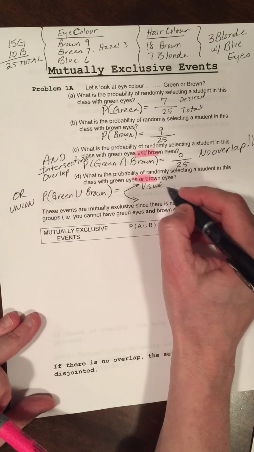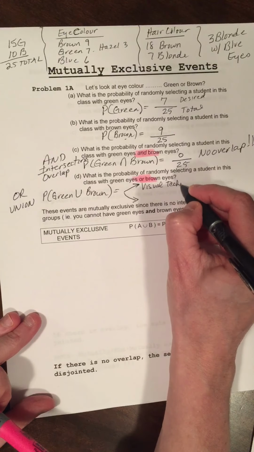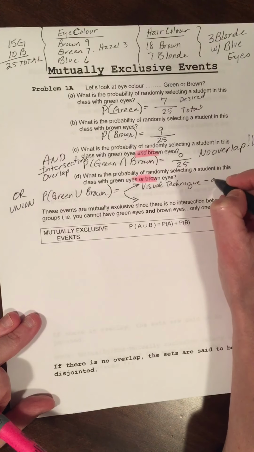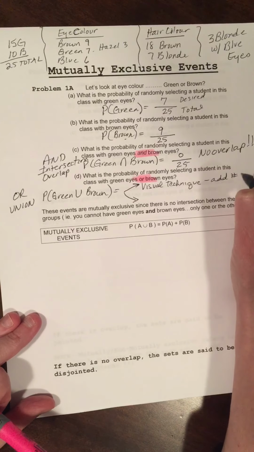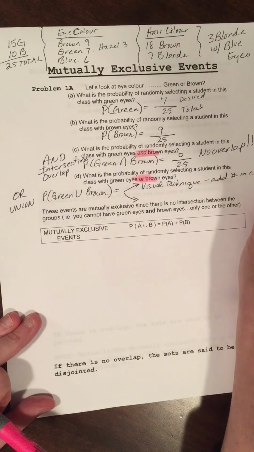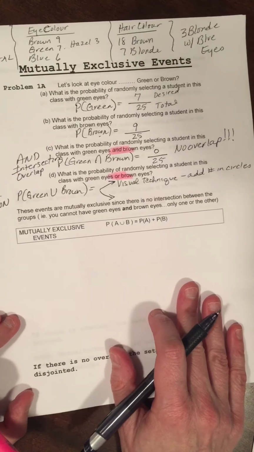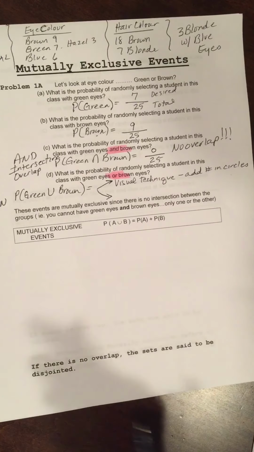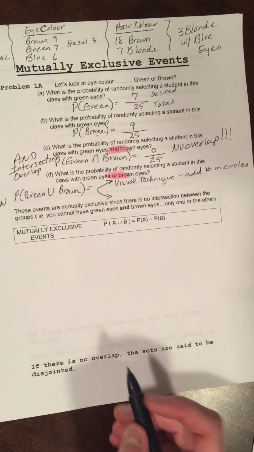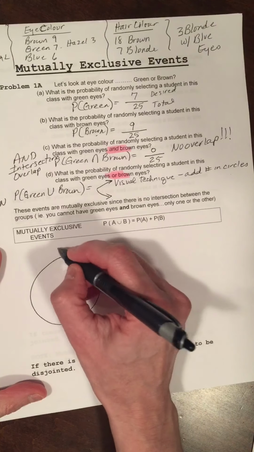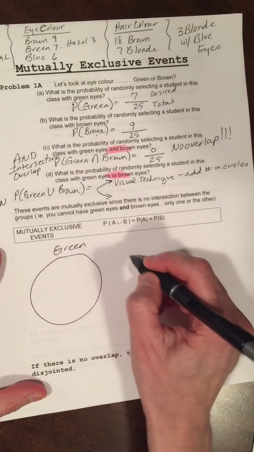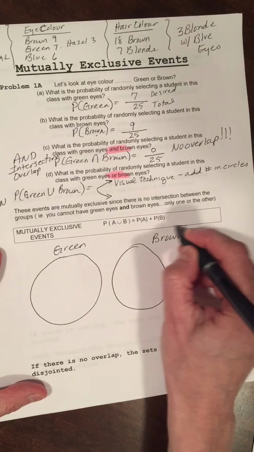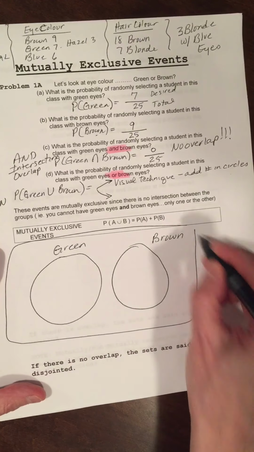Visually, and the visual technique says add numbers in circles. No, I don't necessarily have something drawn, but let me draw something. I'm going to draw a green circle, and I'm going to draw a brown circle. I'm going to represent them in a rectangle.